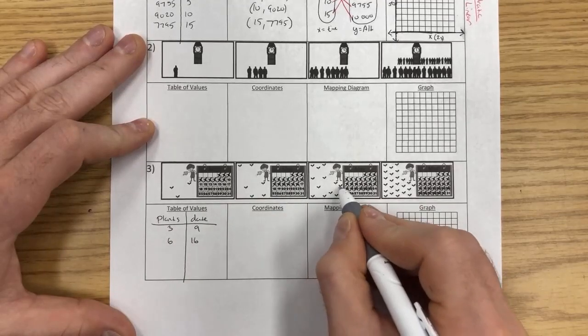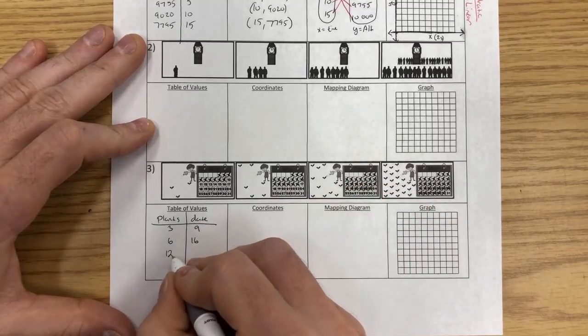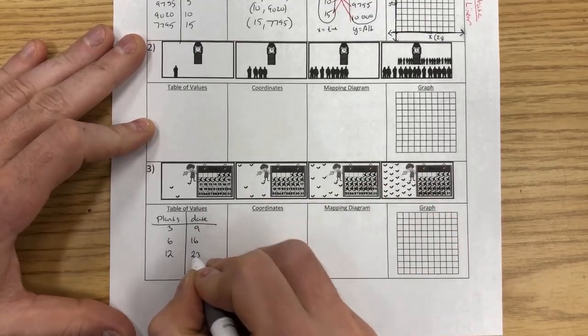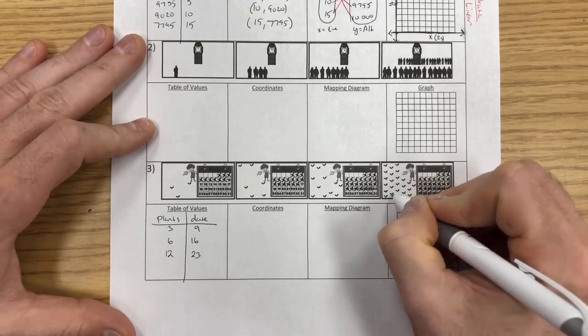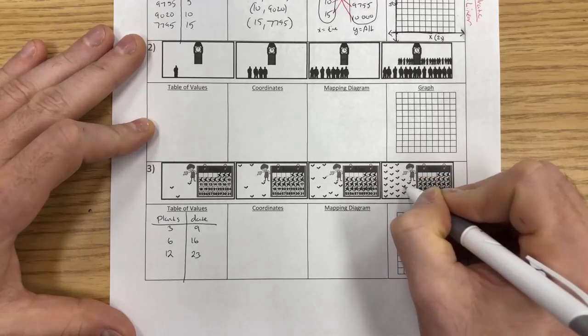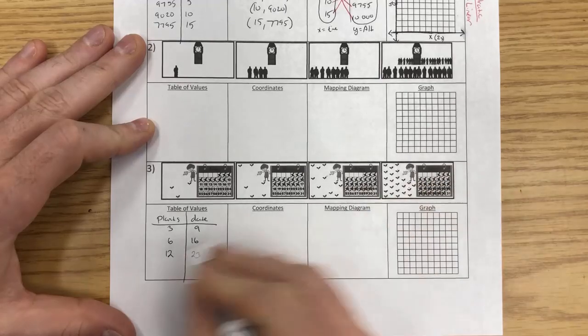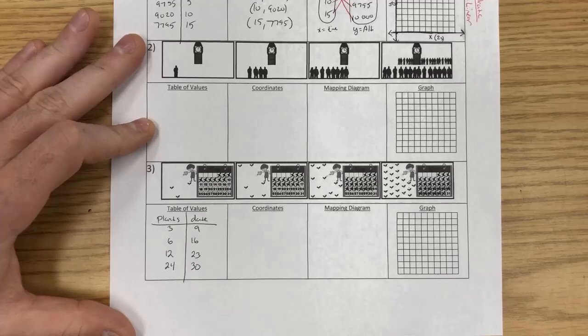We have 12 plants on the 23rd. And then we have 24 plants on the 30th.